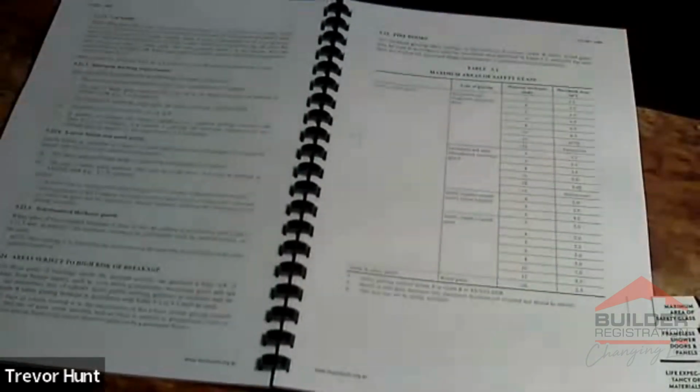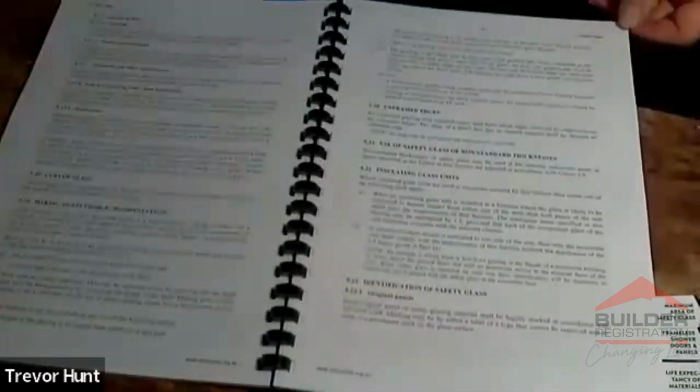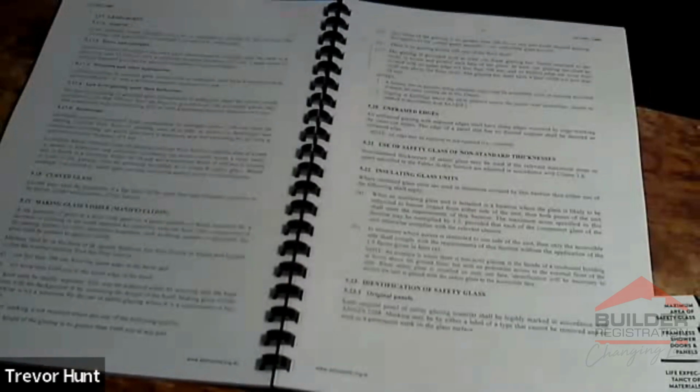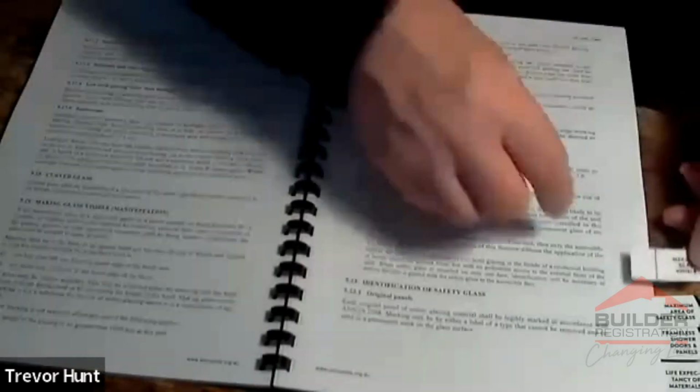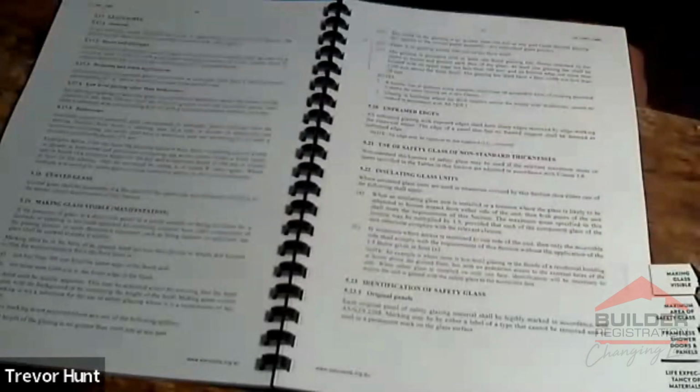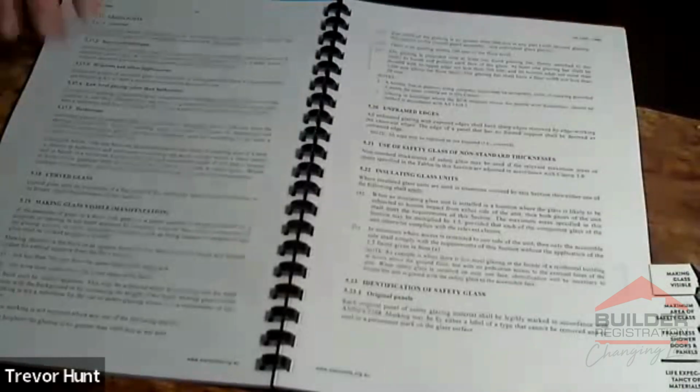After that, we have making glass visible. So that is just over the page, so making glass visible, which is that section there. So page 69, the making glass visible tab. Then after that particular one, we're going to bathroom, ensuite and spa glazing.